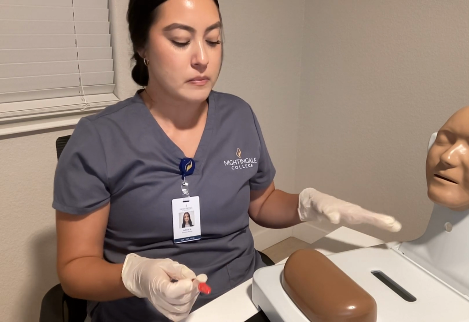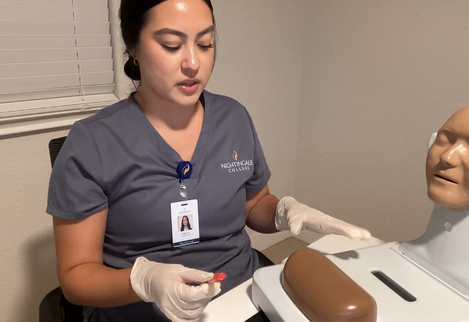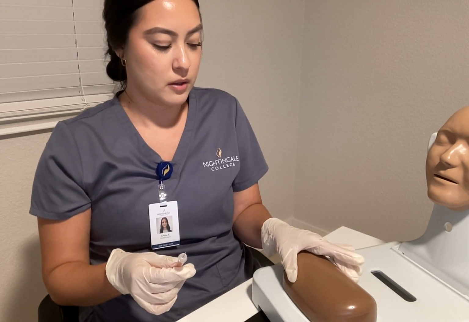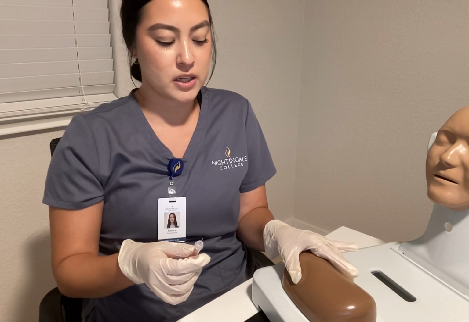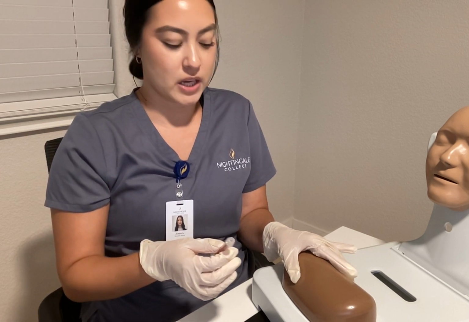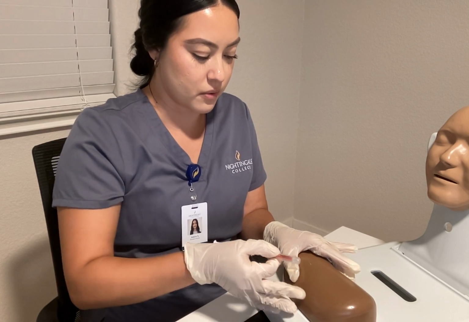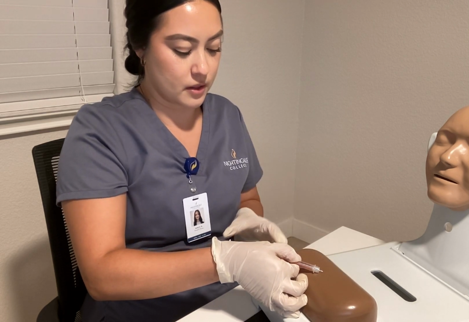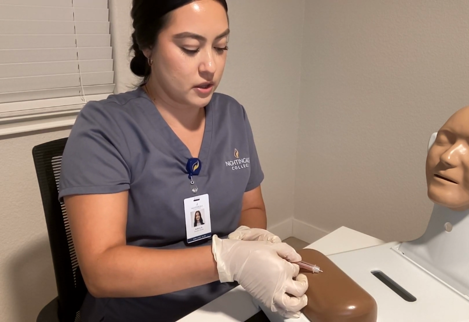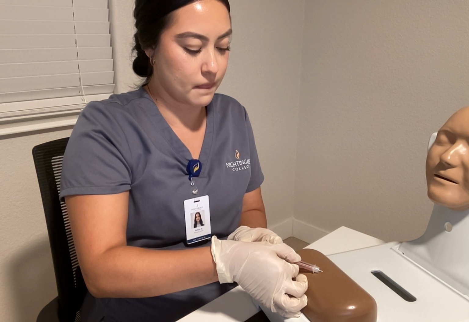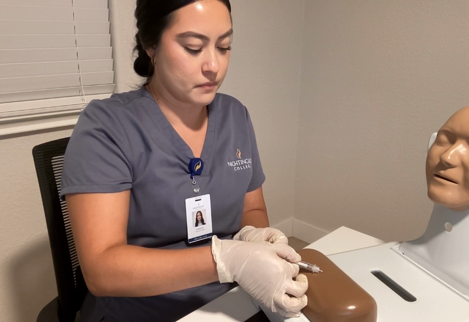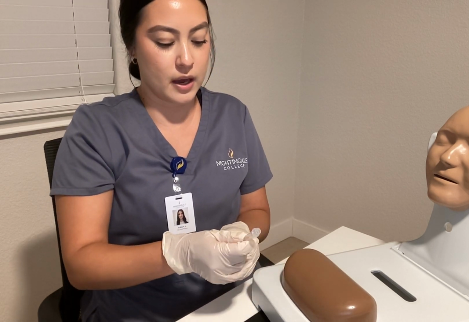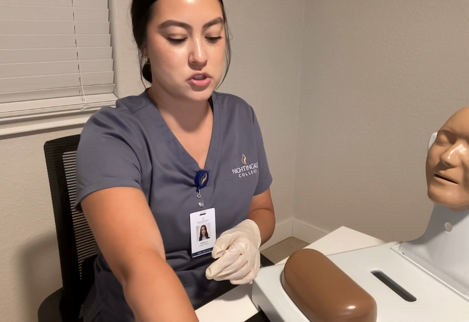Once that's done, you're going to go ahead and visualize your site, and you're going to uncap your needle, and we're going to pinch it, and with injecting it, you want to go in at a 45 to 90 degree angle. So we're going to hold this here and inject and let go, and we're going to push in the medication. Going to withdraw the needle, and we can go ahead and cap this and discard this into the sharps container.